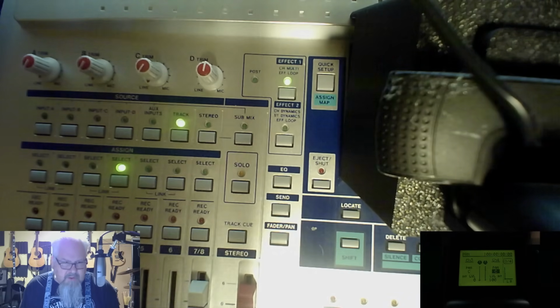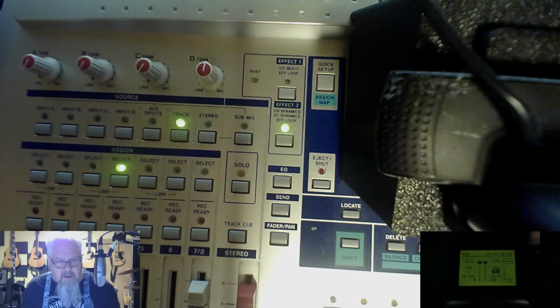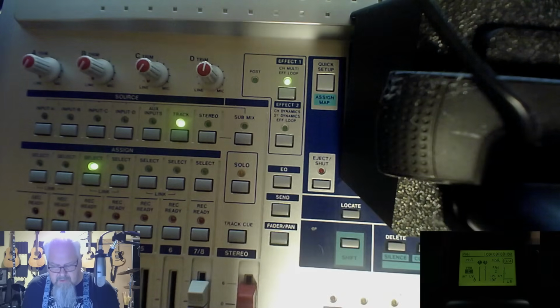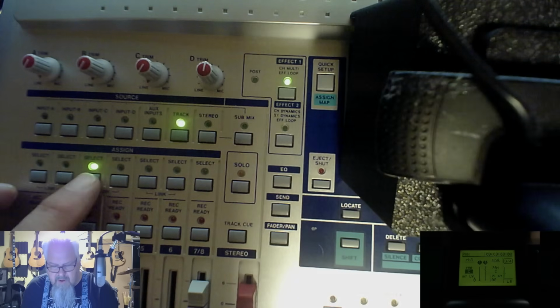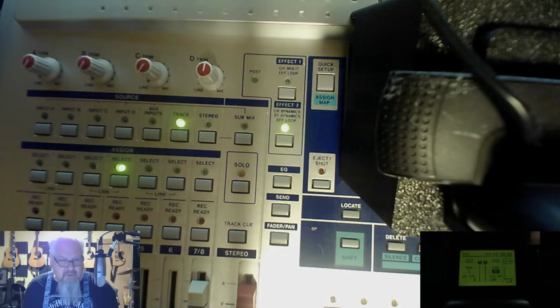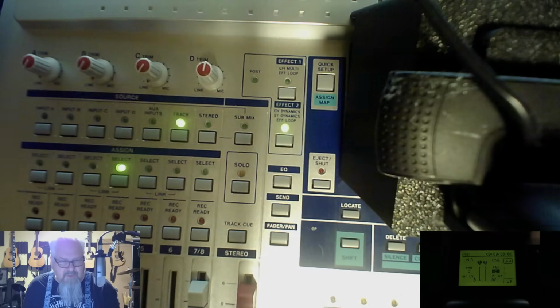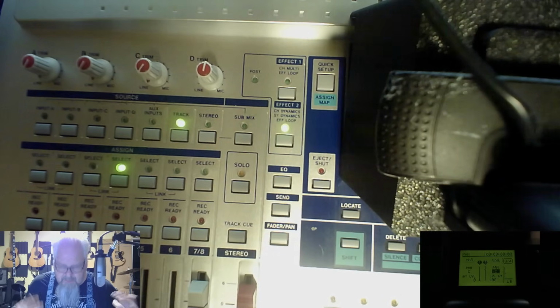Now, what if you want to use effects 2? Well, effects 2 comes on as well. It's the same thing. So 3 is going through effects 1, and 4 is going through effects 2. So you have that ability. But there is a difference in what you can do with both of them. We will talk about that.